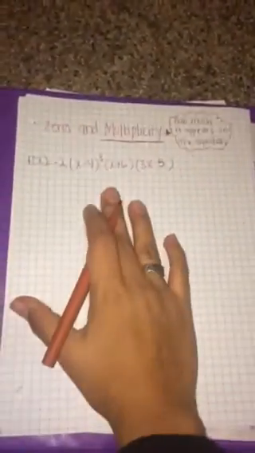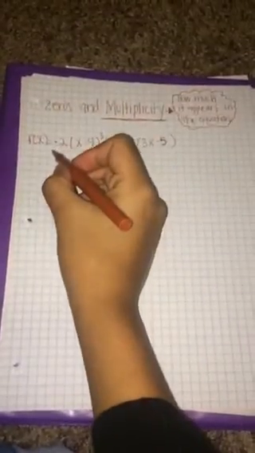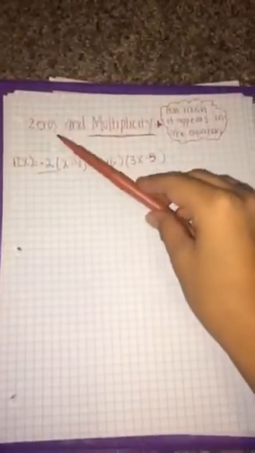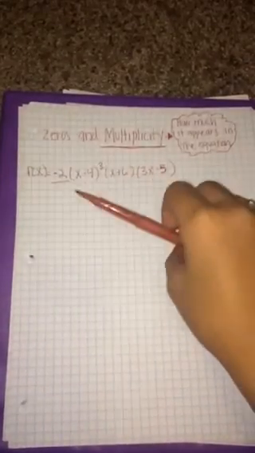Okay, so we have this equation, right? What you're going to notice is that negative 2 in this case doesn't really matter, because when we're talking about the zeros, we're talking about something that has to go with an x, right?